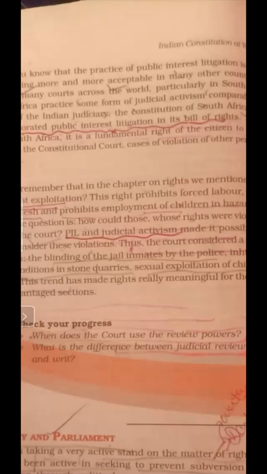So all this is very important. PIL is very important, writs are very important, and our review power is very important. So the judiciary is very powerful, the Supreme Court is very powerful. This Supreme Court is there to protect human rights and fundamental rights, and so many writs and many PILs are there, which ensure that no one can hamper our fundamental rights. Next, in the next video.